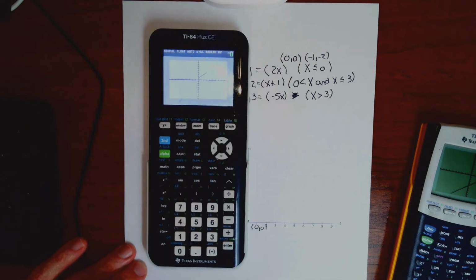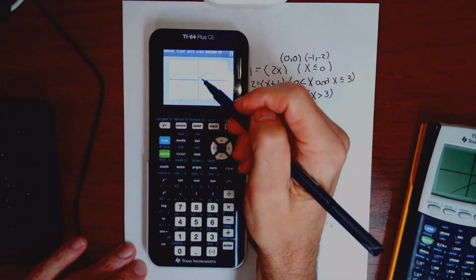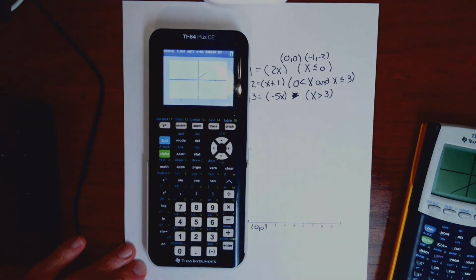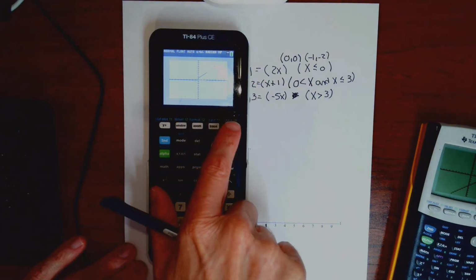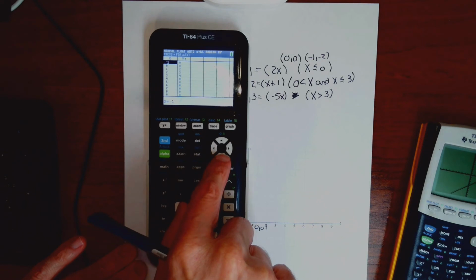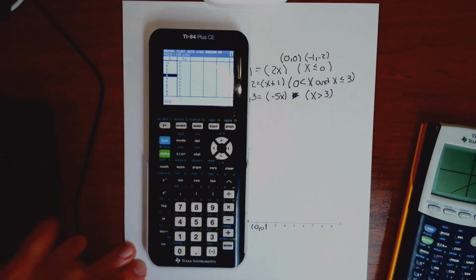So the diagonal line is what I'm shooting for. Those flat lines, I don't know what they are. That looks like it's the point 0.01 right there. And let me look at my table. I'd like to get a value for 0 and a value for 3. The value for 0 is not going to be right because I don't have the "or equal to." But the value of 3 is going to be fine.